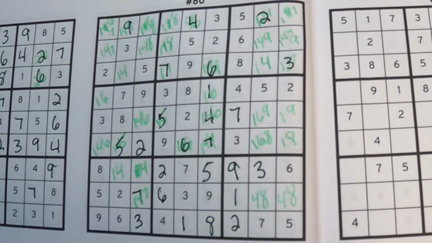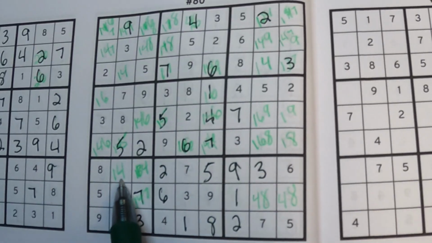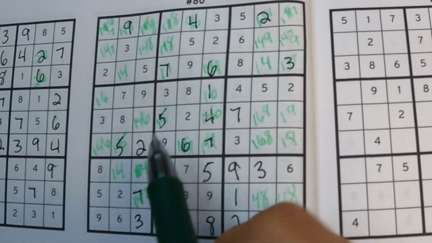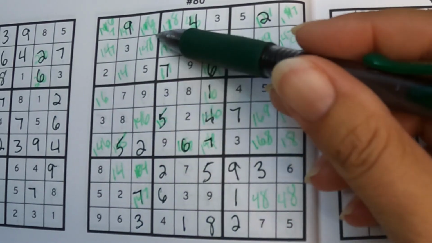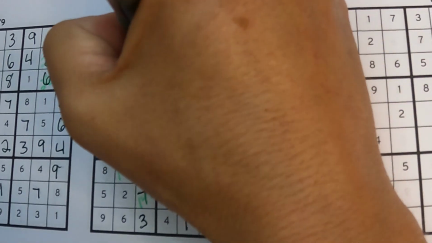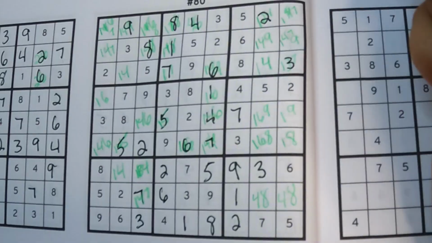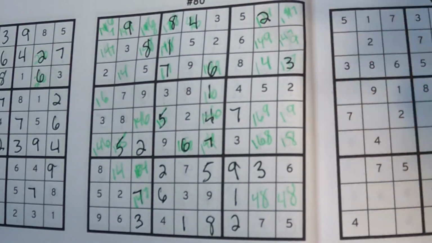All right, and a little advanced here, but if the 1 and 4 have to be here and here, actually let's just look here. The only place the 8 can be in that column is here. That makes this our 1, 8. We do some cleanup.